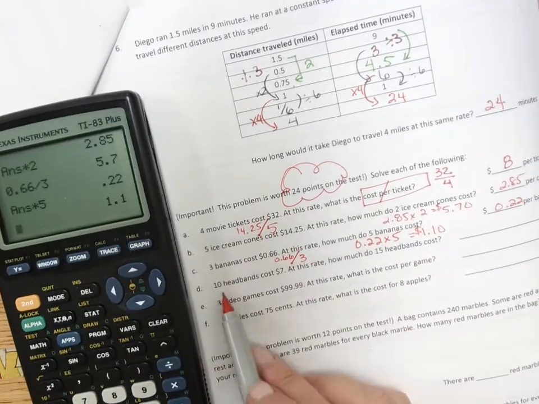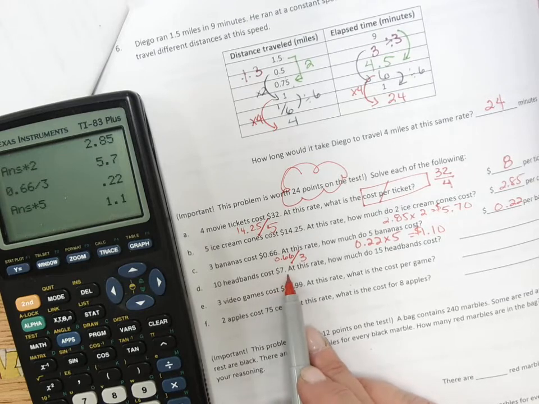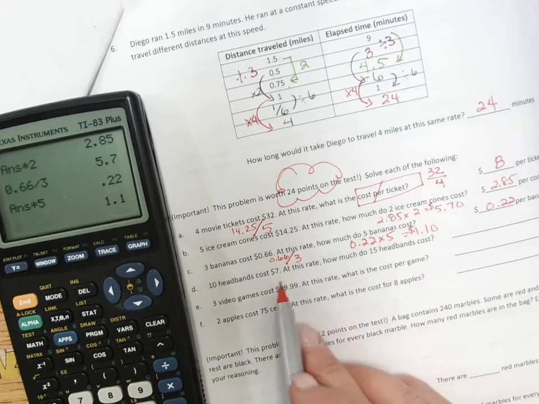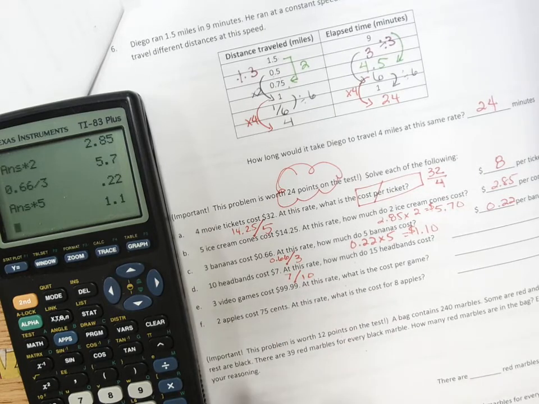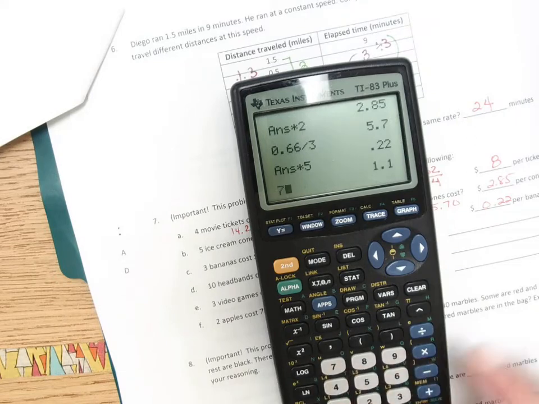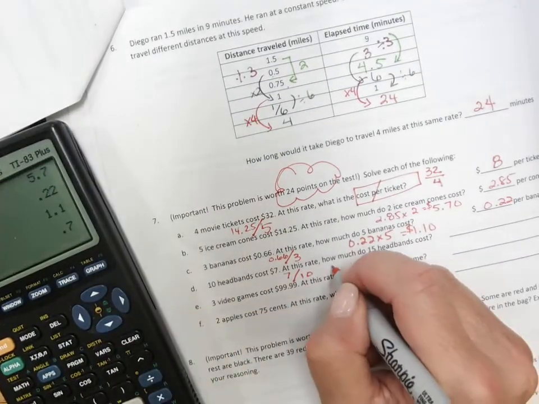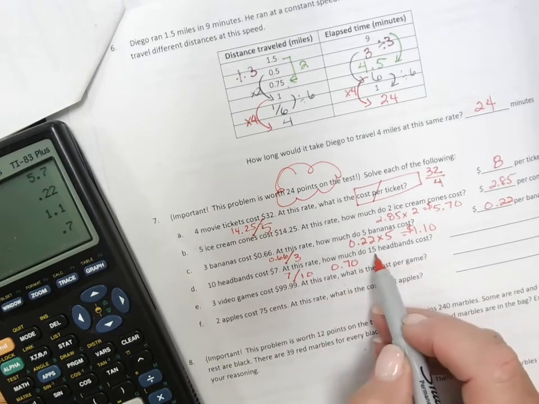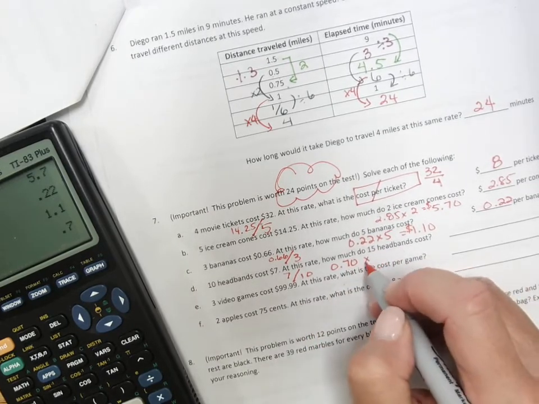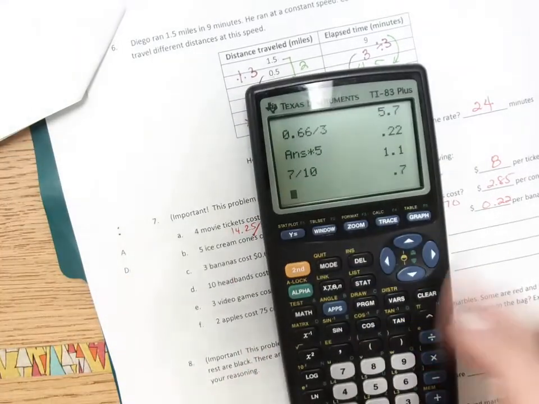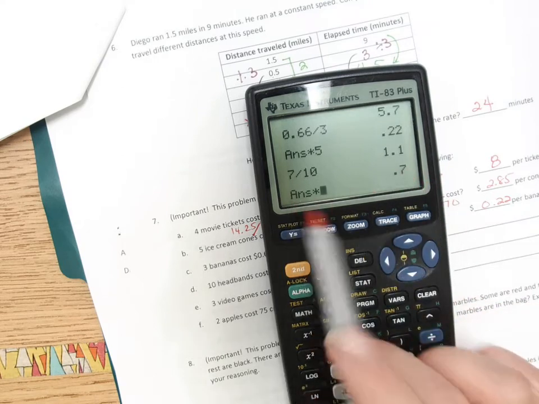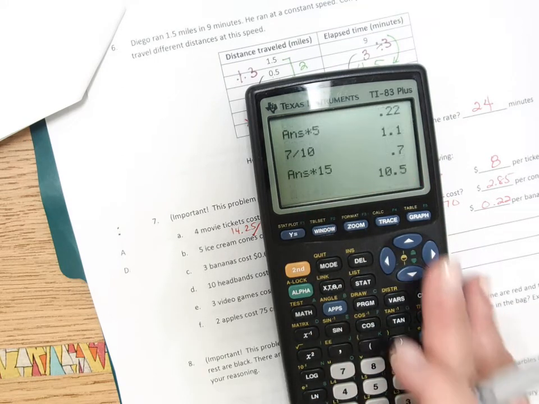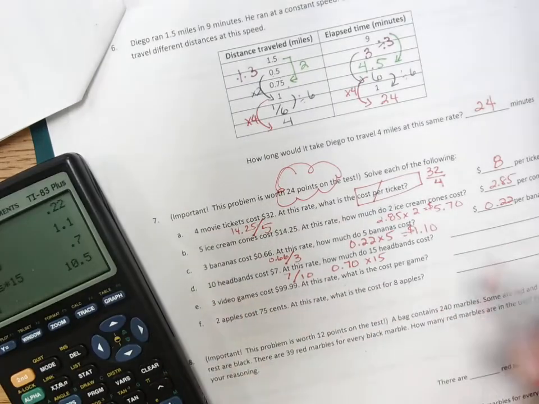All right, next one. 10 headbands cost $7. How much will 15 cost? So I have to find the cost per headband. So I divide. This is going to be a decimal. 7 divided by 10 equals 70 cents. So each headband costs 70 cents, but I want 15 of them. So I have to multiply by 15. So remember, your calculator remembers that was the last answer, so I can just hit times. It brings it over for you. 15 equals 10.5 or $10.50.